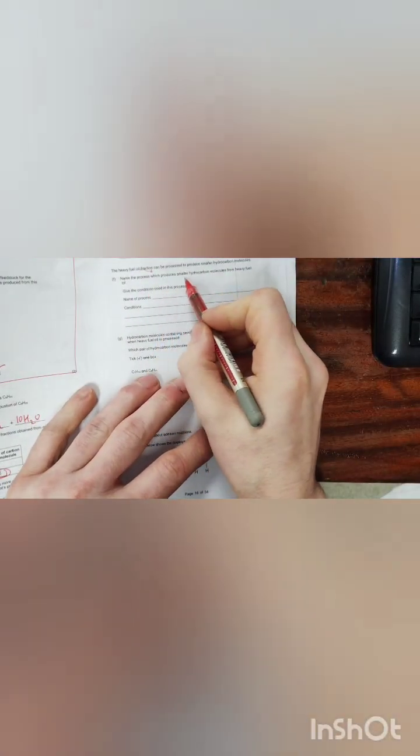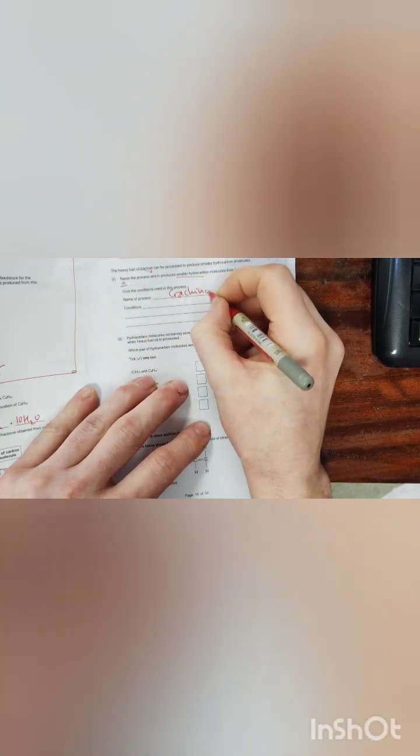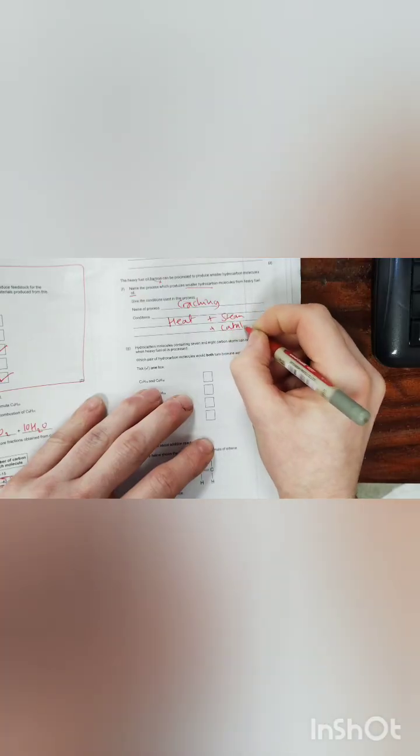A student predicted that heavy fuel oil, which has got more carbons, is more viscous than kerosene. The student's prediction was correct. Justify the student's prediction. It's got longer molecules, and longer molecules are more viscous than shorter molecules. I'm pretty sure that's the answer. Check in the back. Name the process which produces smaller hydrocarbon molecules from heavy fuel oil. That's going to be cracking. Give the conditions used in this process. We're going to need heat, and you can either say steam or heat and catalyst. Choose one or the other.